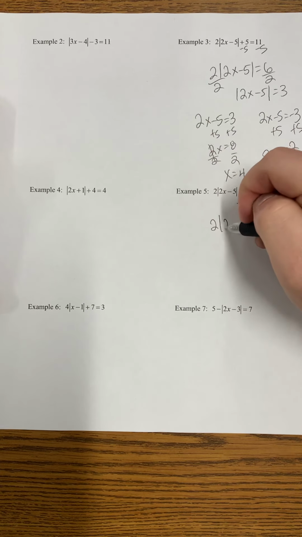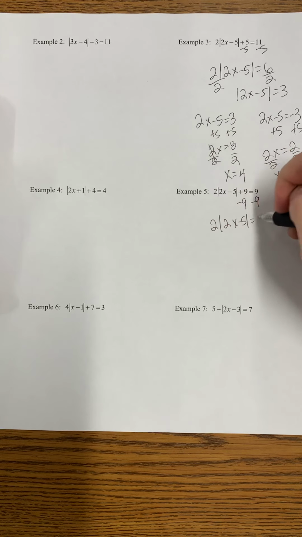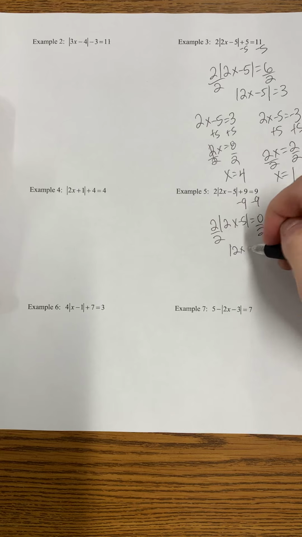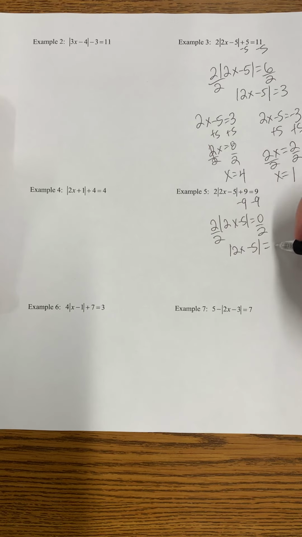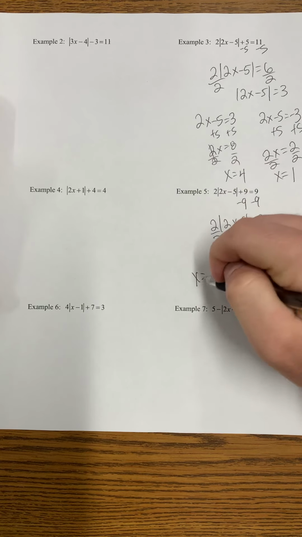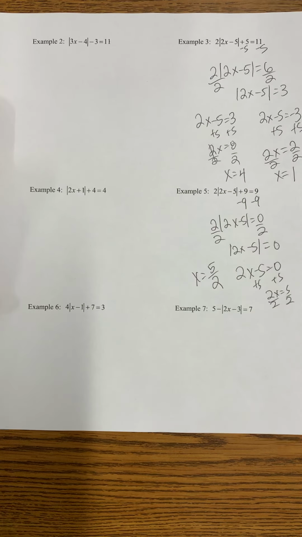Example 5, we subtract 9 from both sides. We get 2 times the absolute value of 2x minus 5 equals 0. Divide both sides by 2. So we get the absolute value of 2x minus 5 equals 0 divided by 2, which is 0. So we get one solution in this case. 2x minus 5 equals 0. Add 5 to both sides. 2x equals 5. And divide by 2. We get x equals 5 over 2.